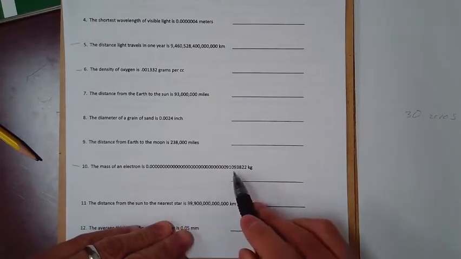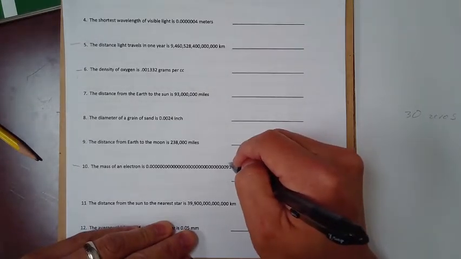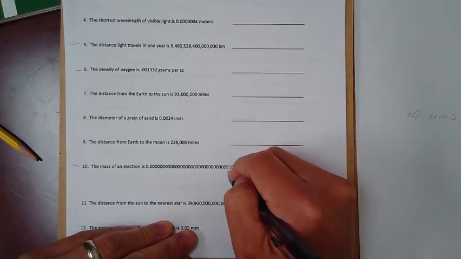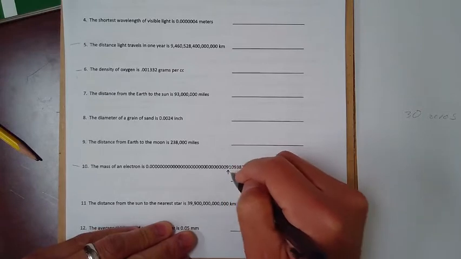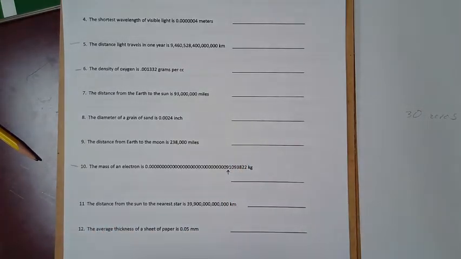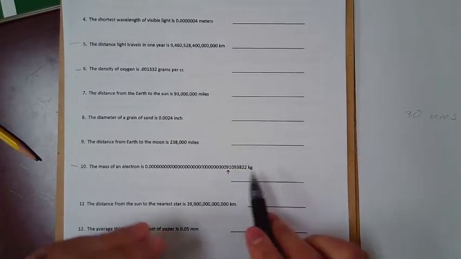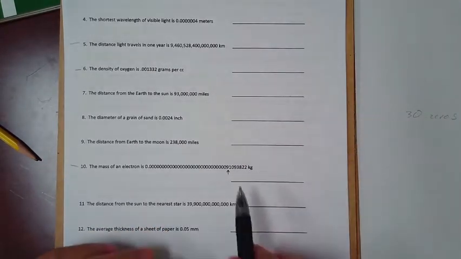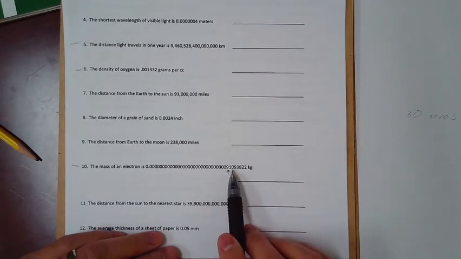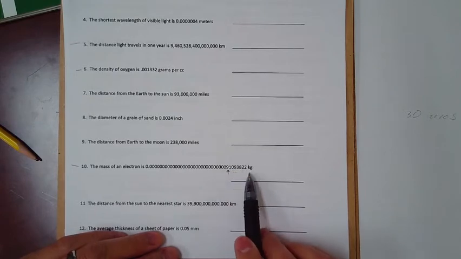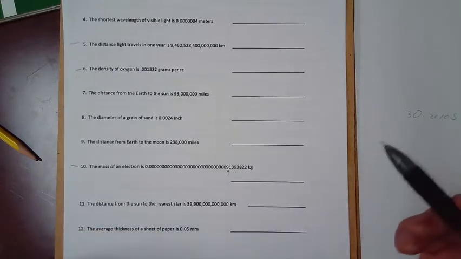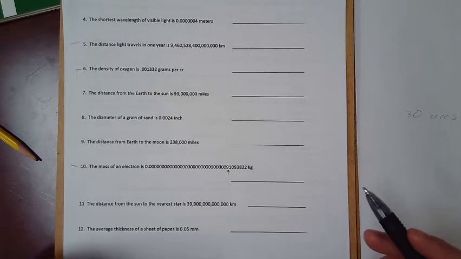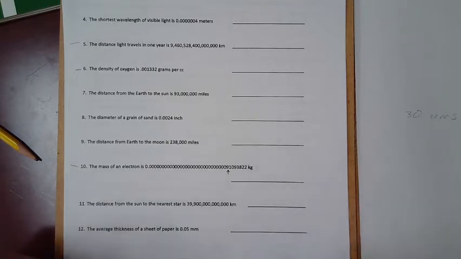Well, all of these are zeros, so I'm going to put my decimal right in here between the 9 and the 1. I'm going to round this to 1 decimal place. Instead of writing 9.10938822 on this sheet, go ahead and just round to 1 decimal, since this is a shortcut.